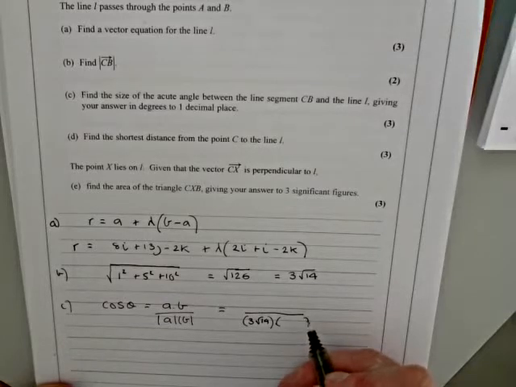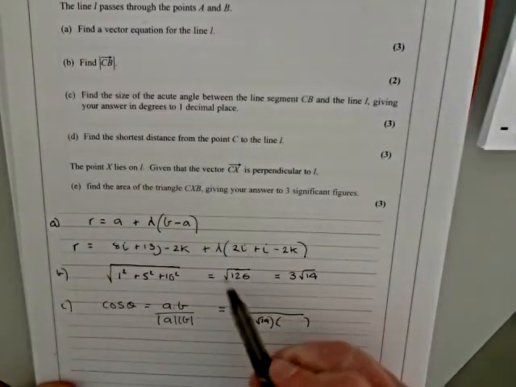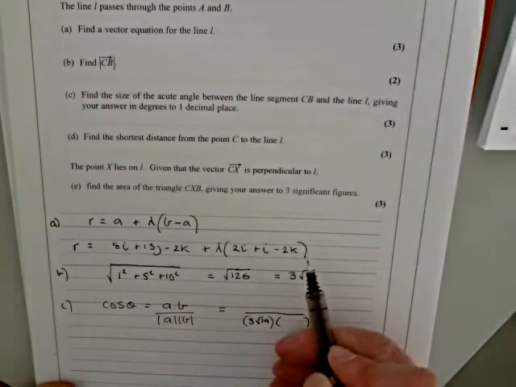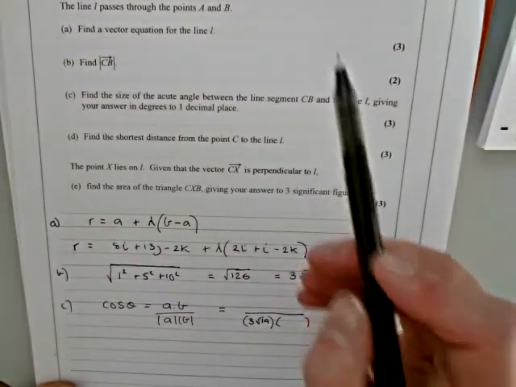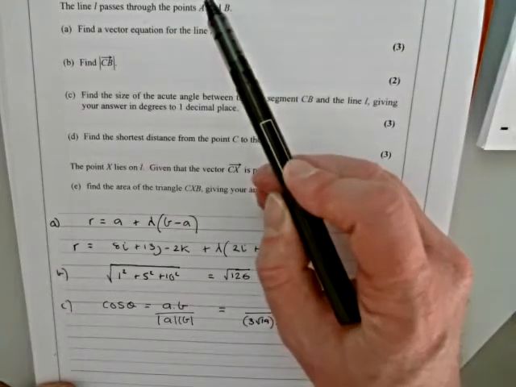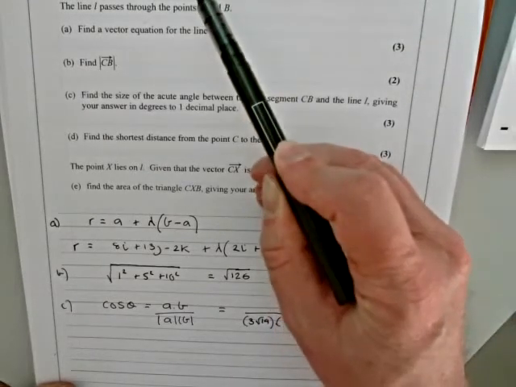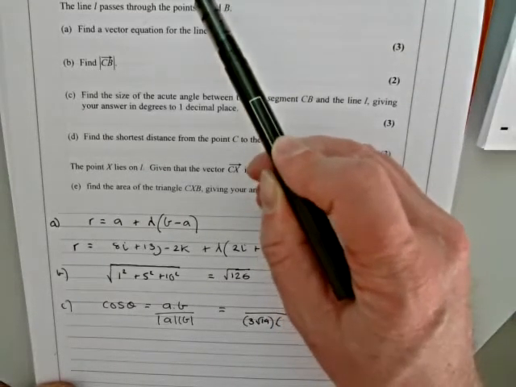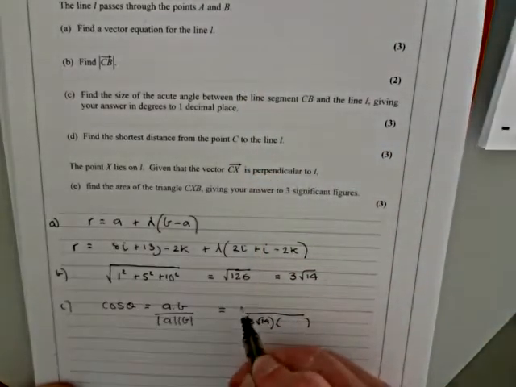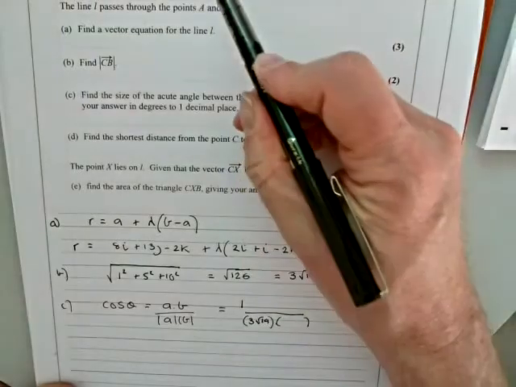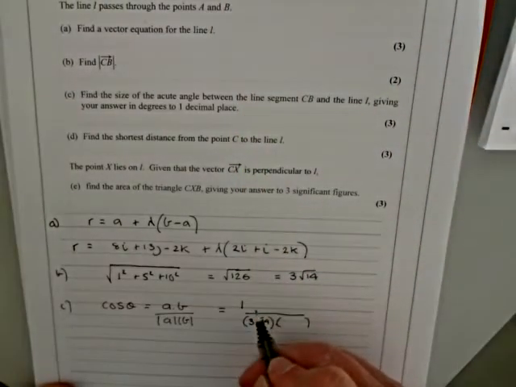Just have a look, C and B. So we've already got our direction vector here. And then our part B. And I've got to use my CB part here. So my CB then will be B minus C. So 10 minus 9 is 1. 14 minus 9 is 5.